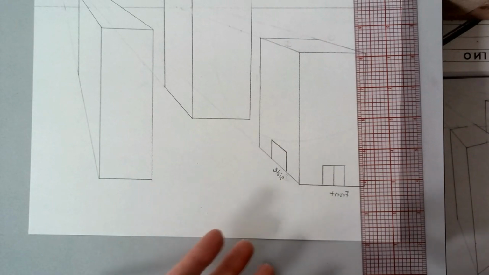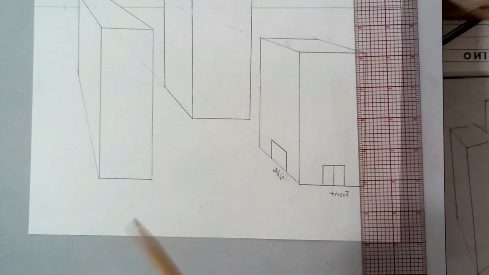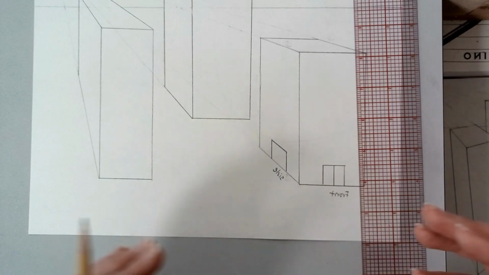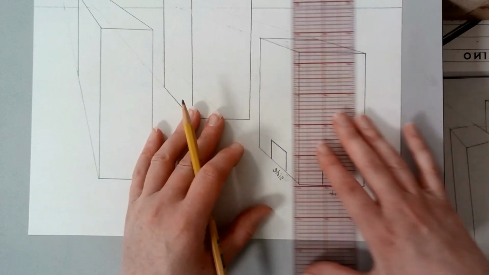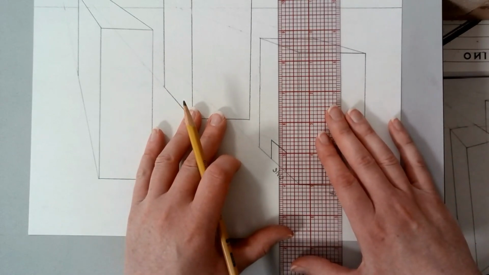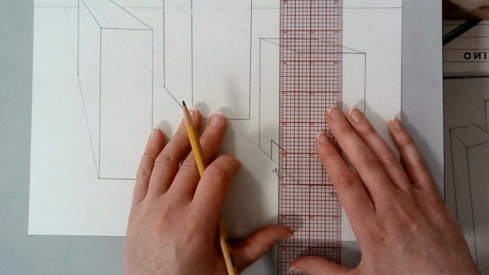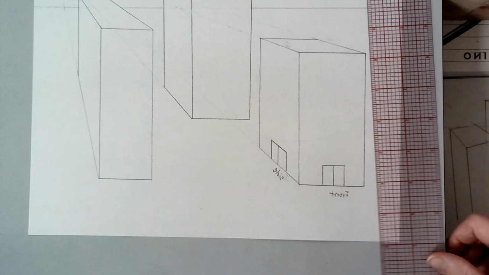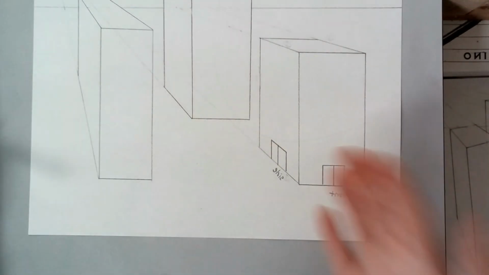If I do not use vertical parallel lines, my door is going to look weird. My door already kind of looks weird there on the side. Sorry, I accidentally stopped. But if I don't use vertical parallel lines, it really doesn't look right. So again, I'm going to divide the door in half. Ta-da! I got 2 doors. There's doors, front and side.